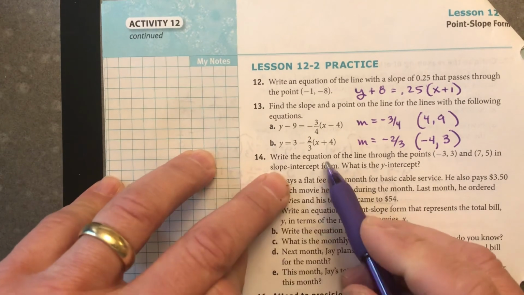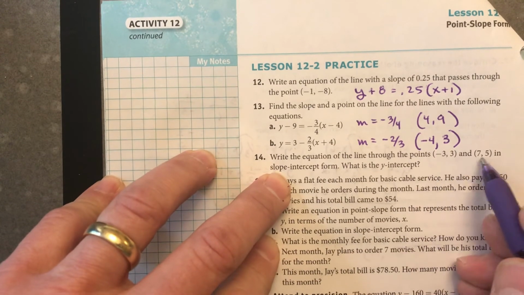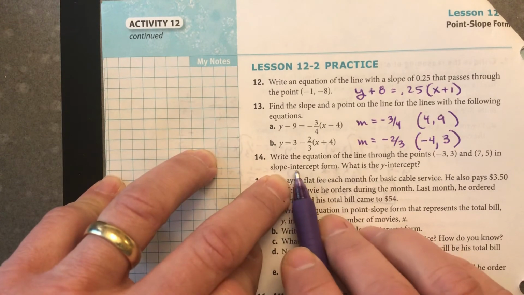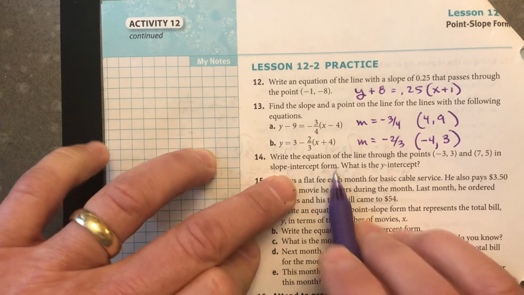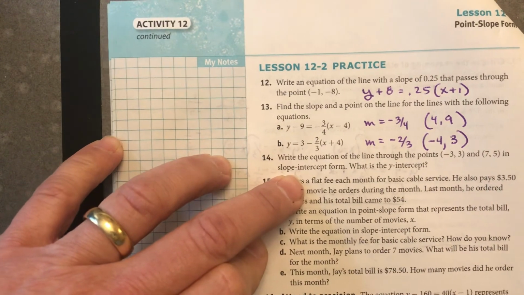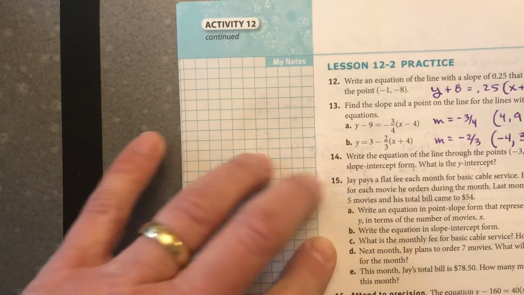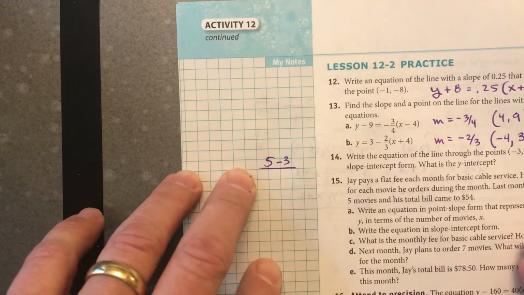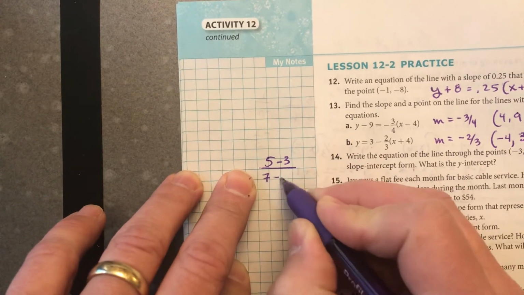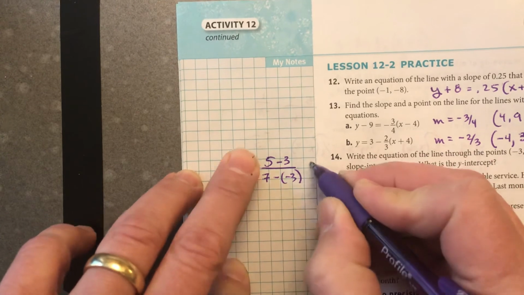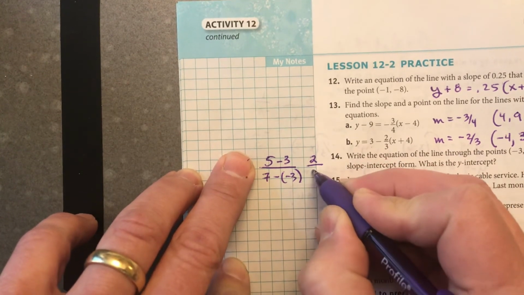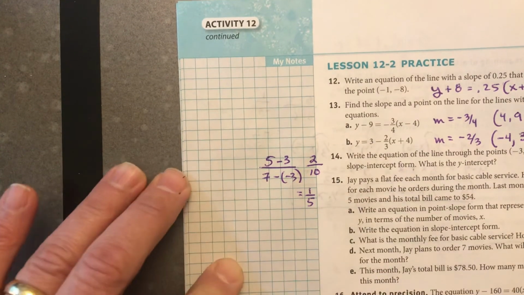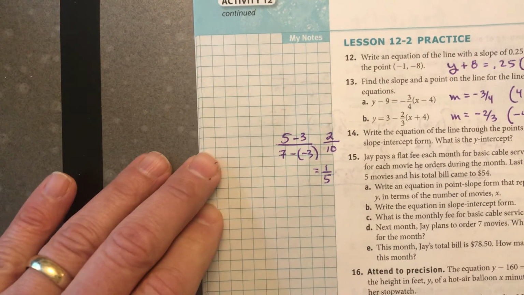Now, number 14, it goes through these points, and we're supposed to write this in slope-intercept form. So the first thing we're going to do is find our slope. So I'm going to take 5 minus 3, and then 7 minus -3, and that turns out to be 2/10. And I'm going to reduce that so that I get 1/5.